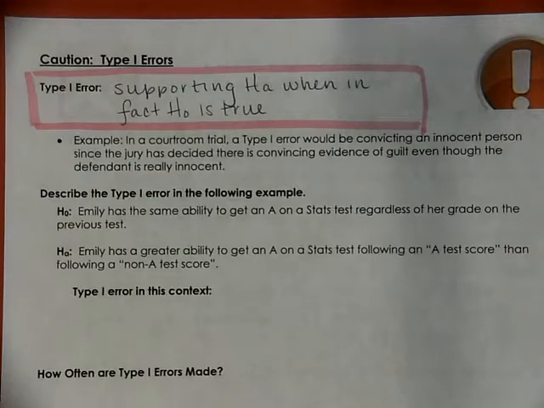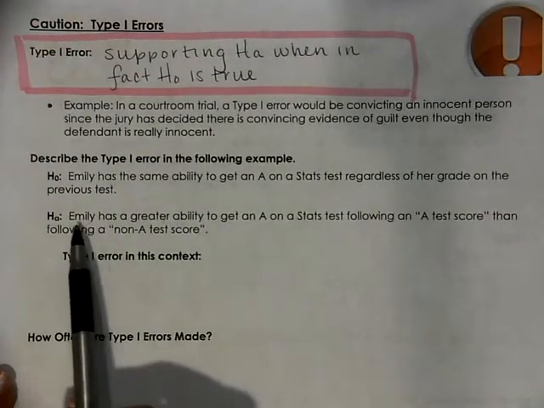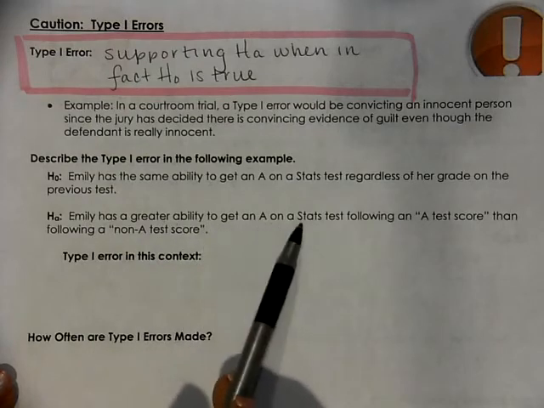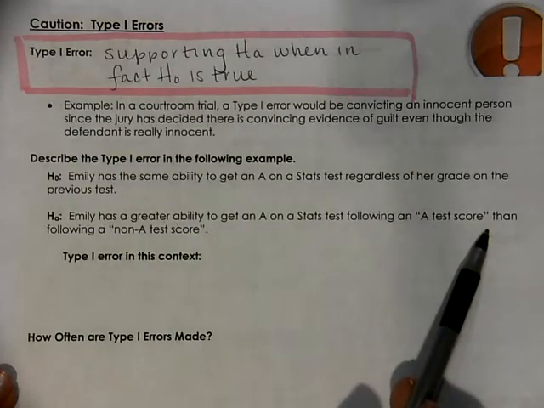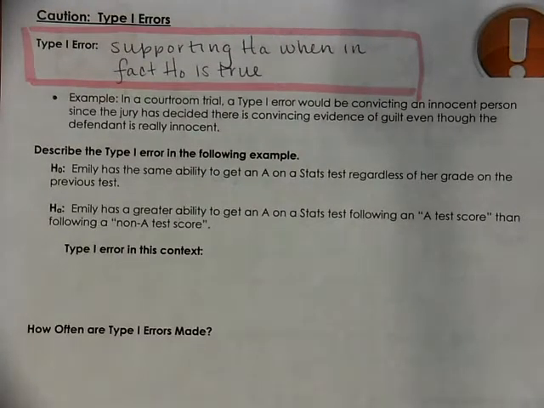Here's a different scenario for you to look at. Let's say our null hypothesis is Emily has the same ability to get an A on a stats test regardless of her grade on the previous test. And the alternate is that Emily has a greater ability to get an A on the stats test following an A test score than following a non-A test score. What would type 1 error be in this context? Remember, type 1 error is when you support HA. So concluding that Emily has a greater ability to get an A on a stats test following an A score, when in fact, her ability is the same regardless of her grade on the previous test.